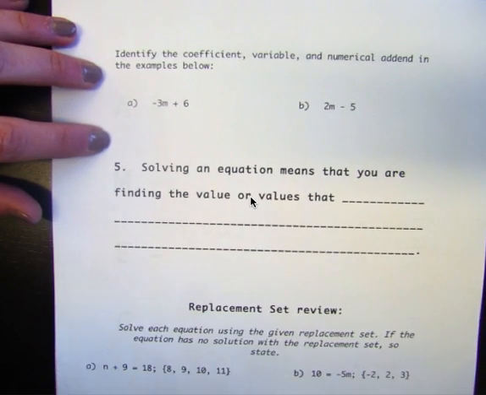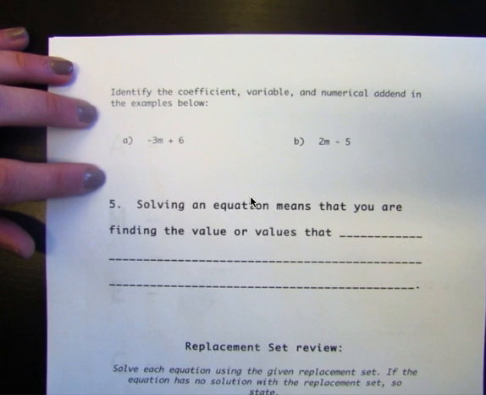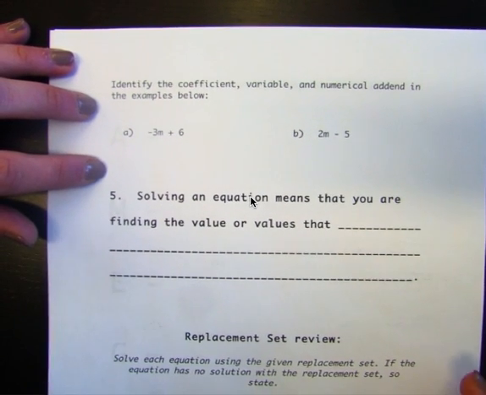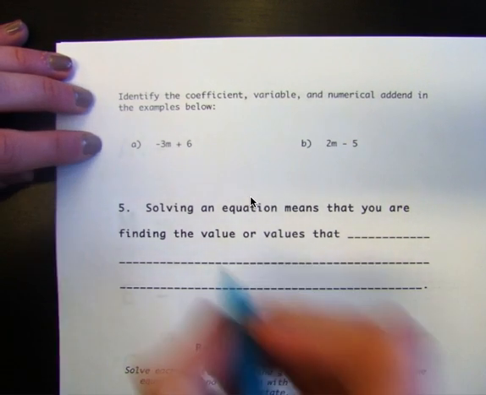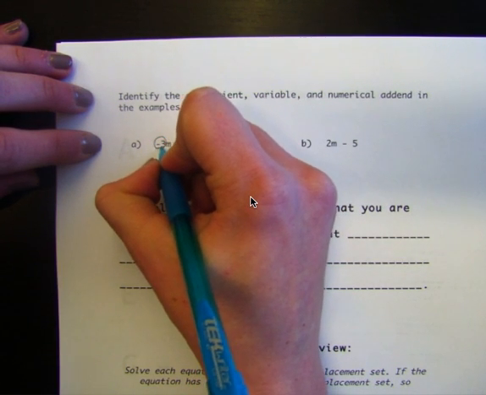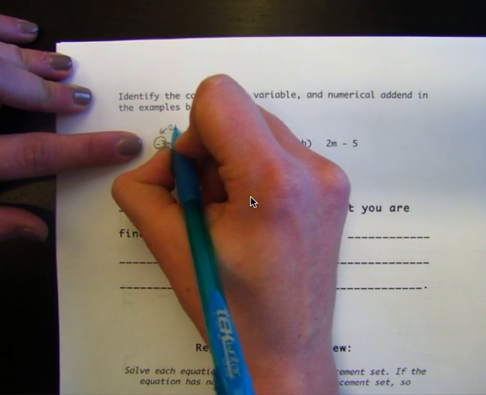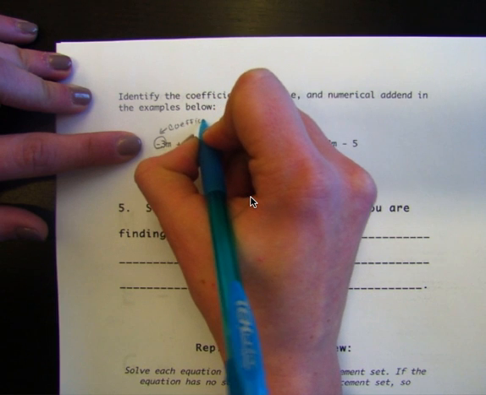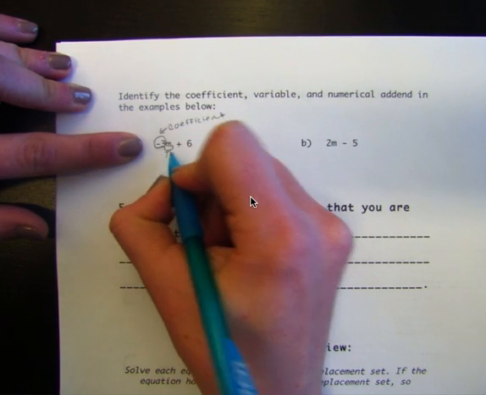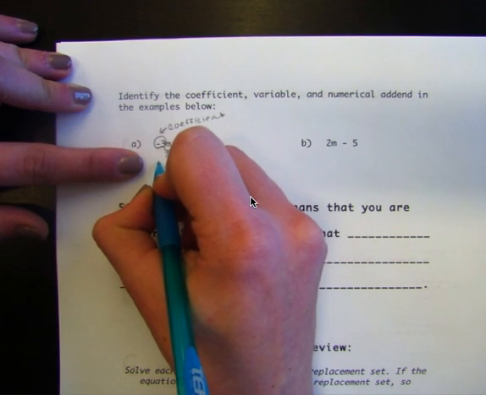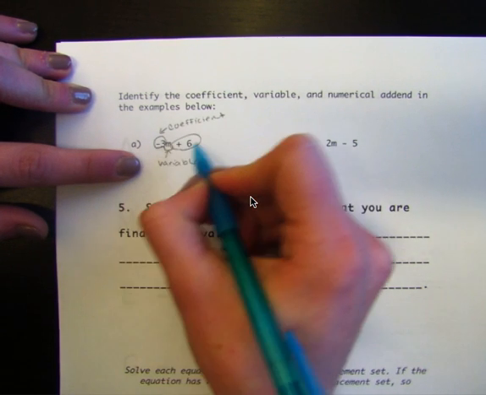Okay, so now we have 2 more examples, and the problem states to identify the coefficient, the variable, and the numerical addend in the examples below. Feel free to pause the video and try these problems on your own. Now for the first one, the coefficient is the number that's directly in front of the variable, and in this case it is negative 3. The variable is the symbol that represents a number or a set of numbers, so m is your variable. And the numerical addend is this 6.